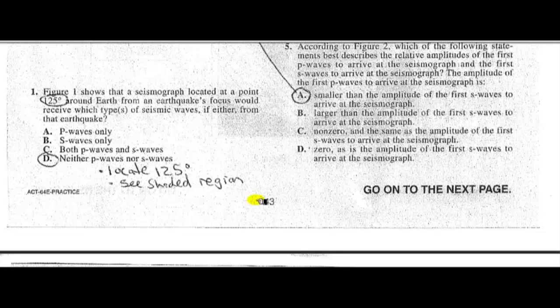Paper test, science, practice problem number one. Number one reads, Figure 1 shows that a seismograph located at a point 125 degrees around Earth from an Earth's focus would receive which types of seismic waves, if either, from the earthquake? It's a long question stem, kids. Make sure you put it in your own words and circle important information.